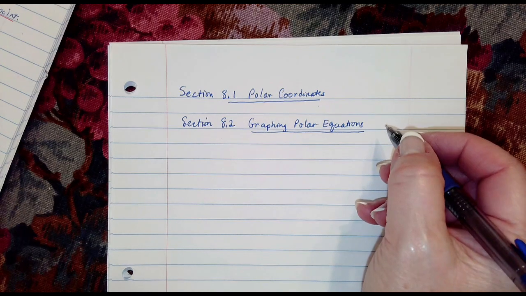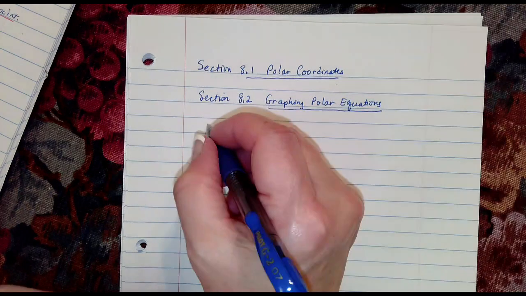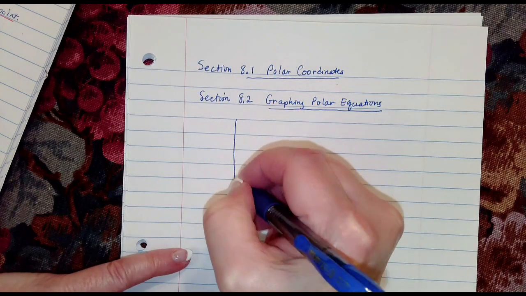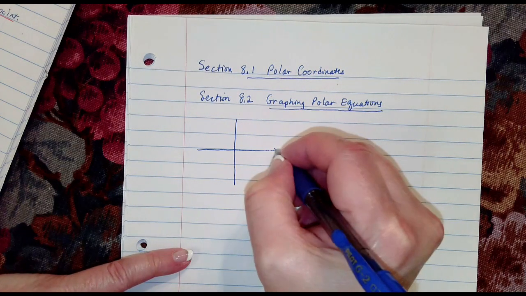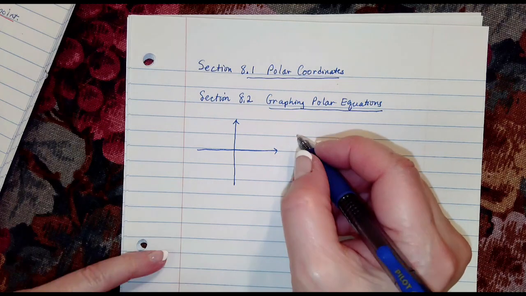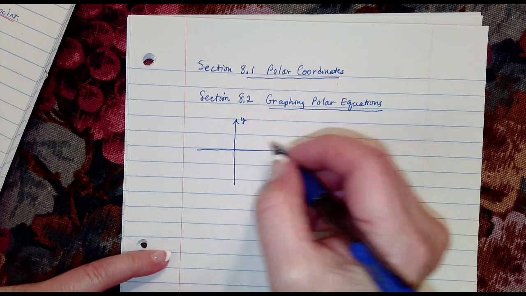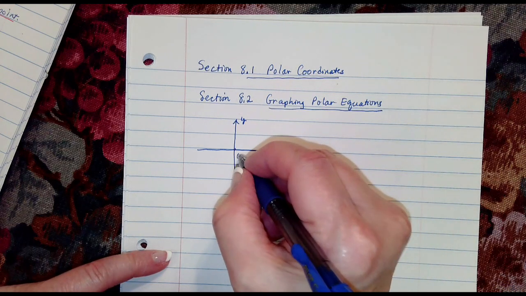When we have a graph that we've done so far, if I have something that looks like this, we say this is a coordinate axis. But what kind of coordinate axis? Here's my x, here's my y. I have a point here that I start with called the origin.